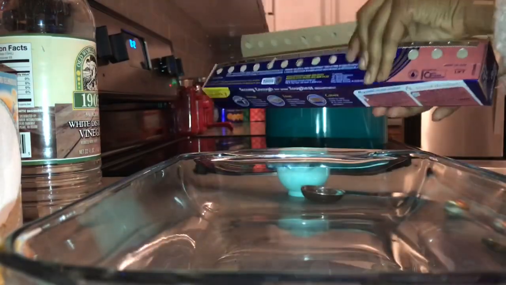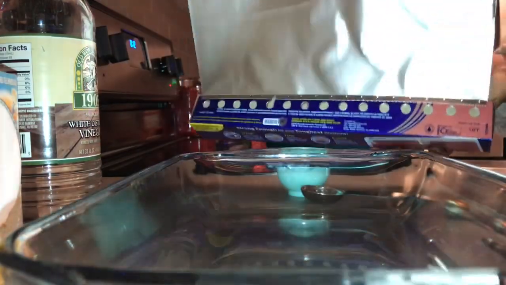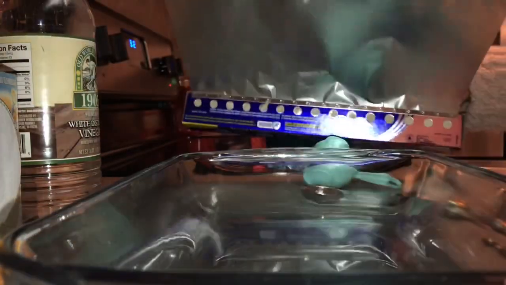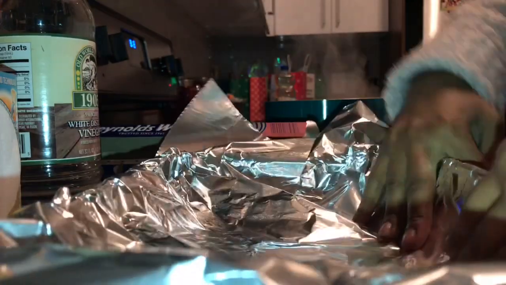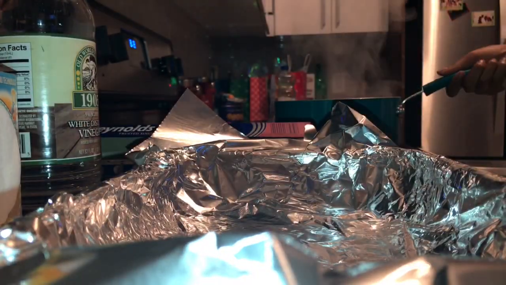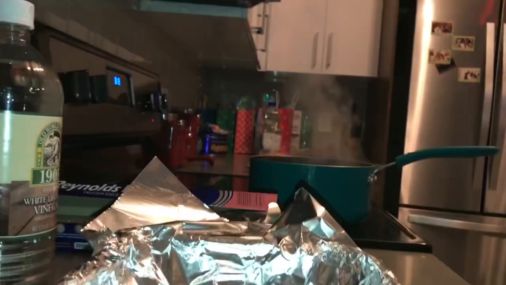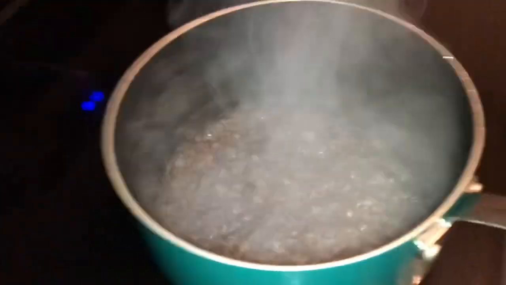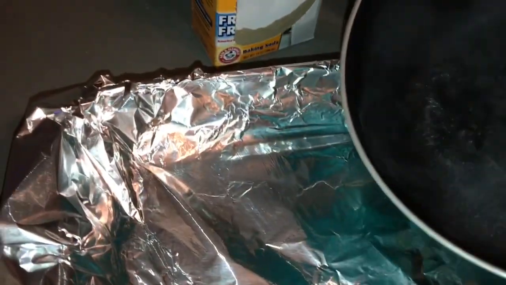So I am going to take the foil and measure my pan. I'm going to cover my whole pan in foil. Now I'm going to take my boiling water and pour it in the pan.